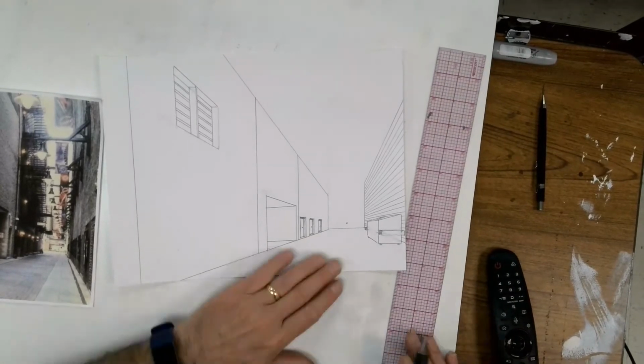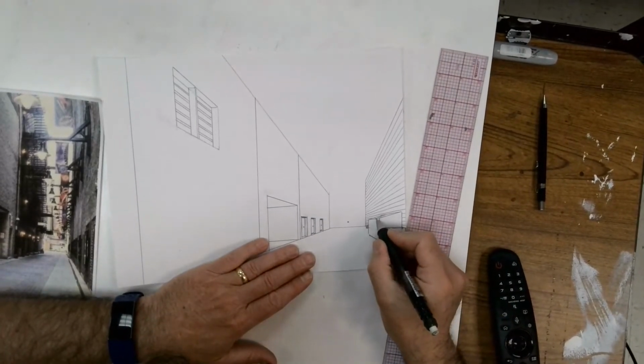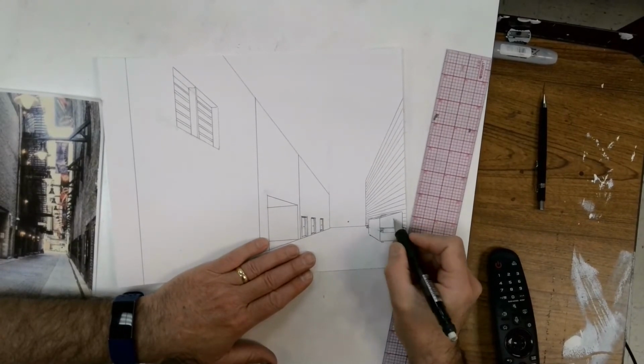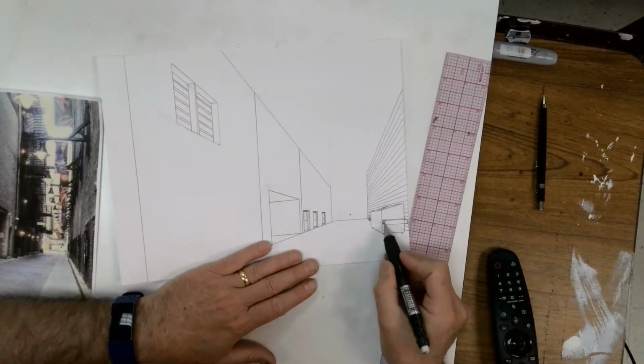Just dividing my dumpster into two sides. Also filled in this little part right here.